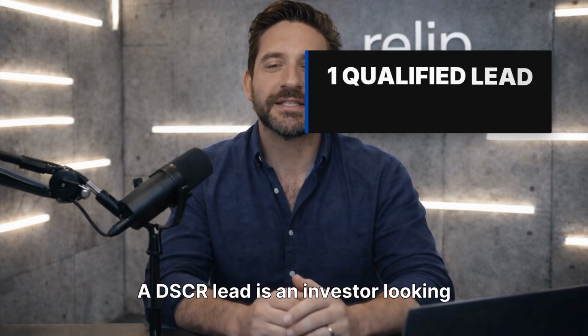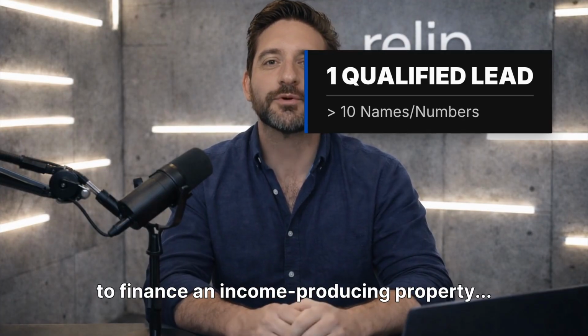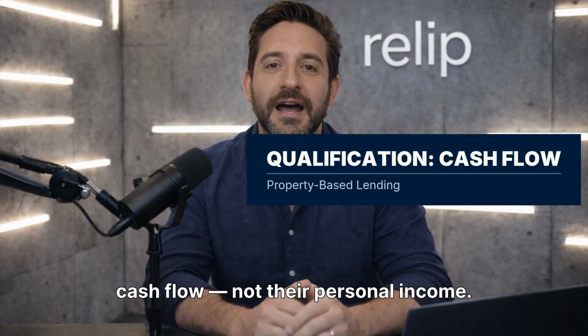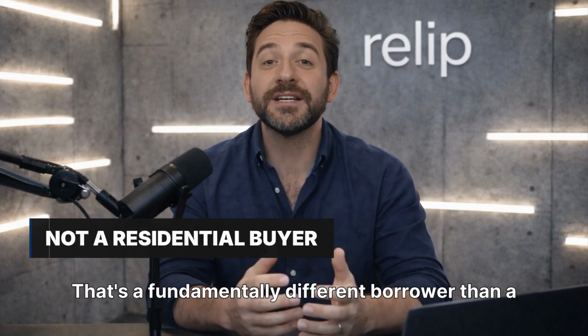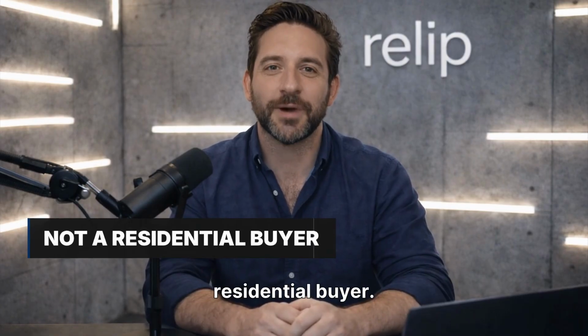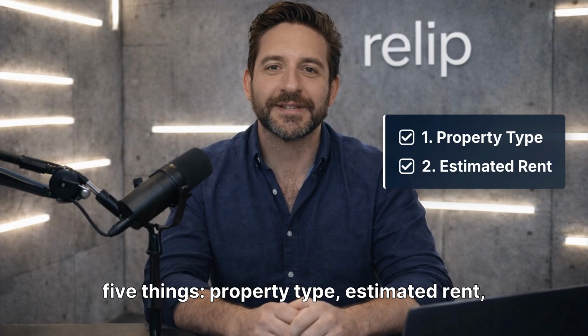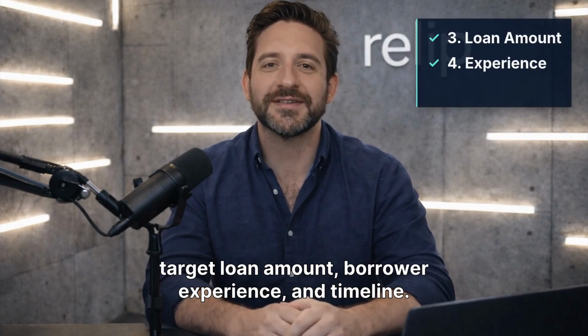A DSCR lead is an investor looking to finance an income-producing property where qualification is based on the property's cash flow, not their personal income. That's a fundamentally different borrower than a residential buyer. The most valuable DSCR lead comes with 5 things: property type, estimated rent, target loan amount, borrower experience, and timeline.